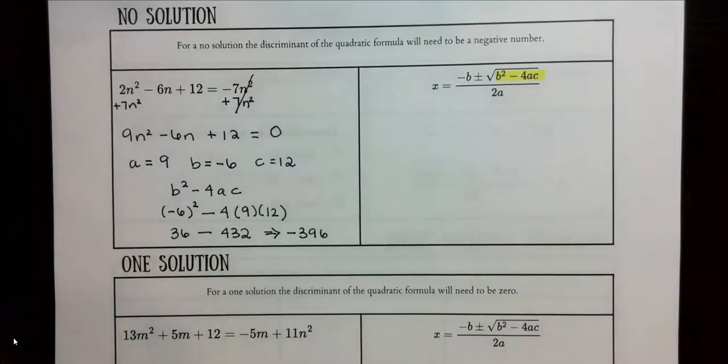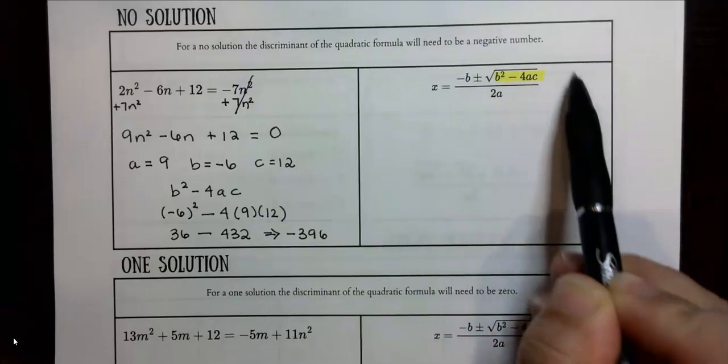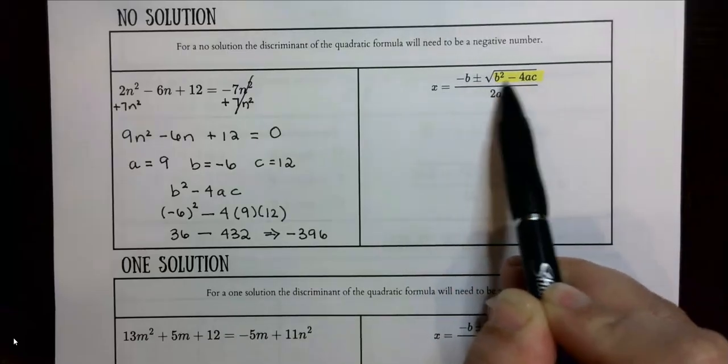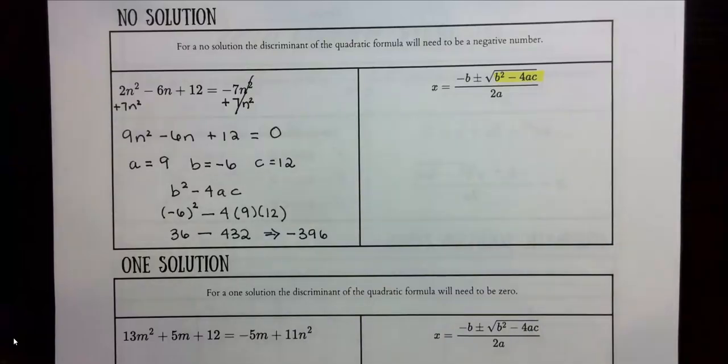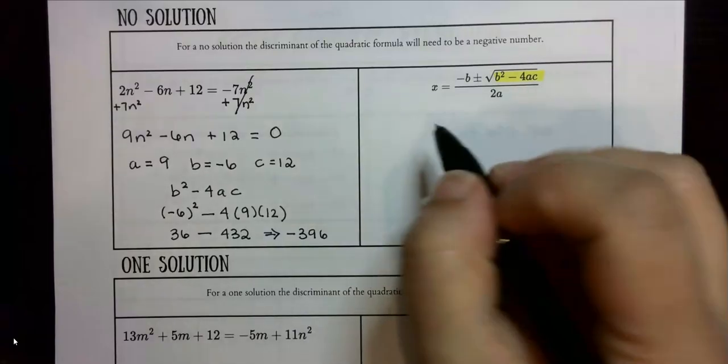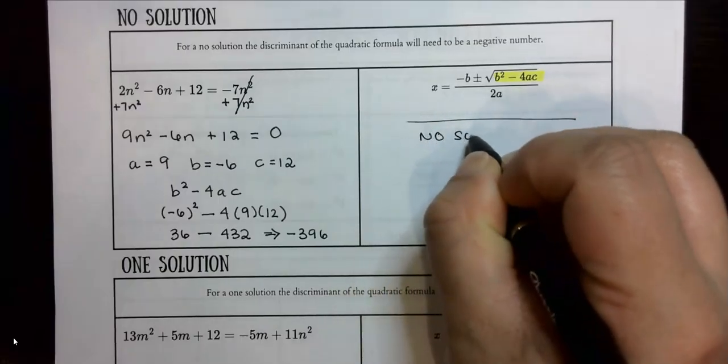So in this case, our discriminant is a negative number, and that automatically tells us that we don't need the formula. We don't need to replace the b's, the a's, or the c's and do all the work because we know it's a negative number. So in this case, we're going to say no solution.